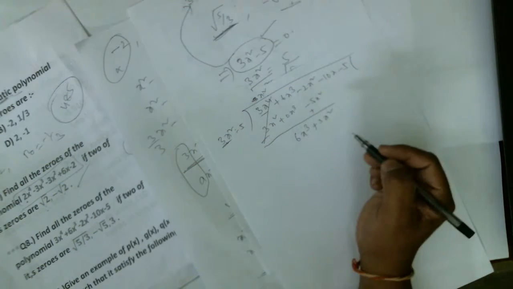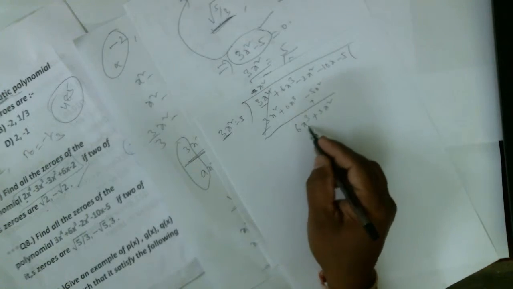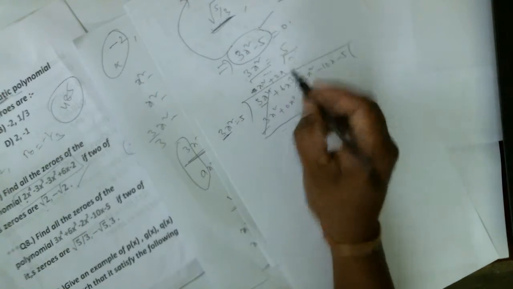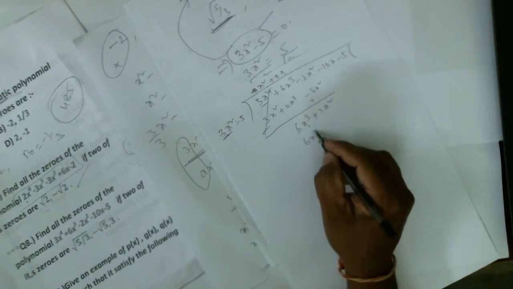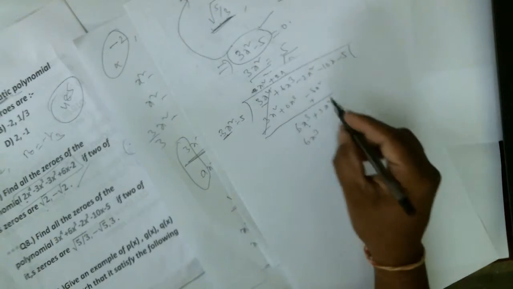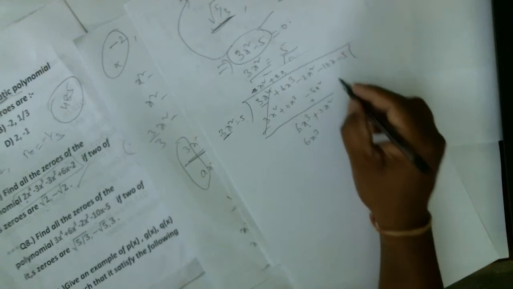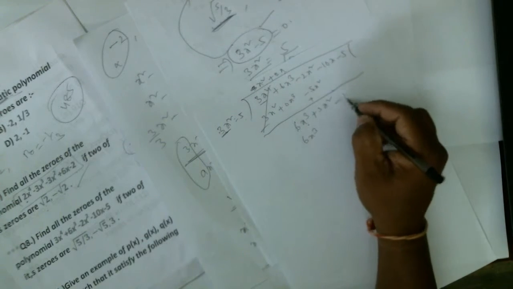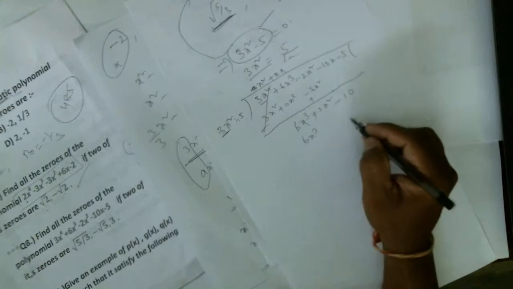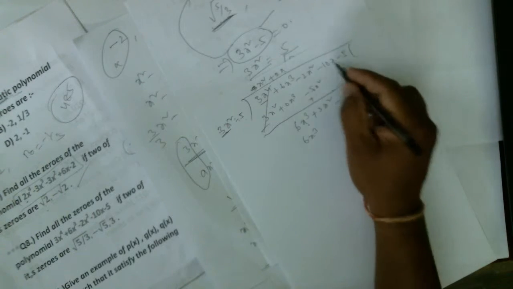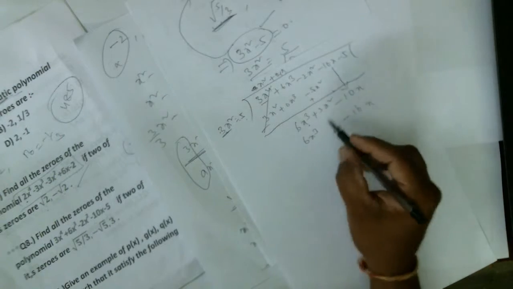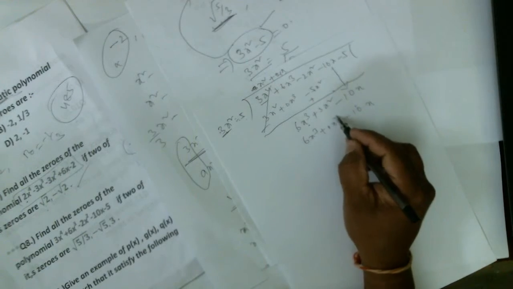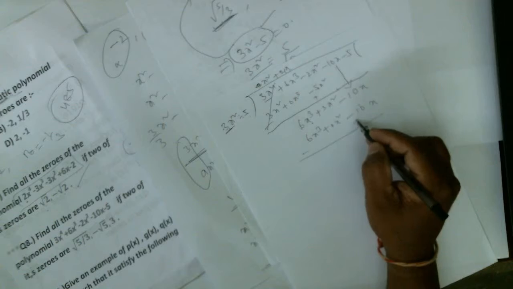Next, plus here 6x cube is there. 3 2s are 6, x square into x cube, 6x cube. Now 5 into 2x, 5 2s are 10, minus here, minus 10x, plus into minus gives minus 10x here. And 2 5s are 10. Now here nothing is there, make it 0x square, minus plus.